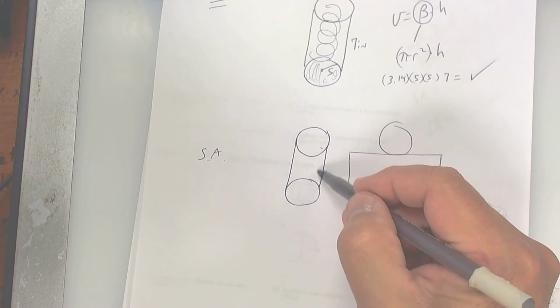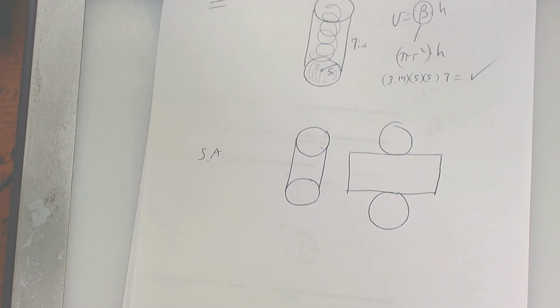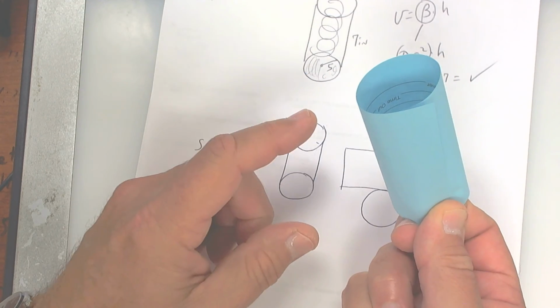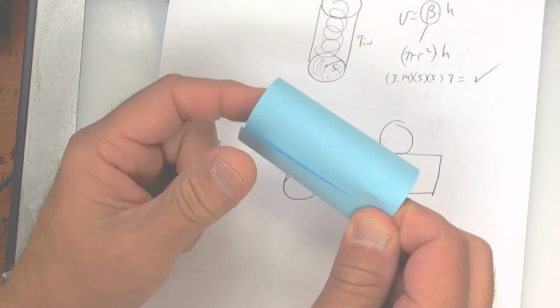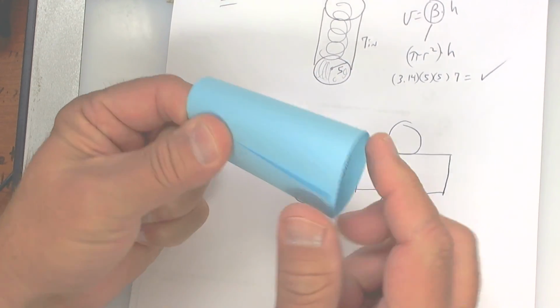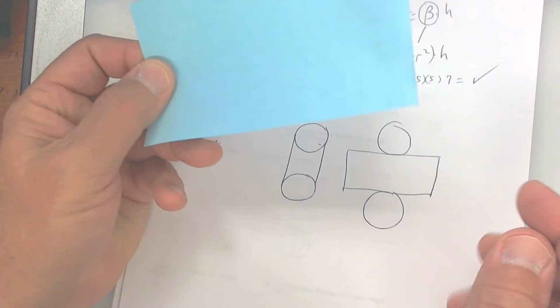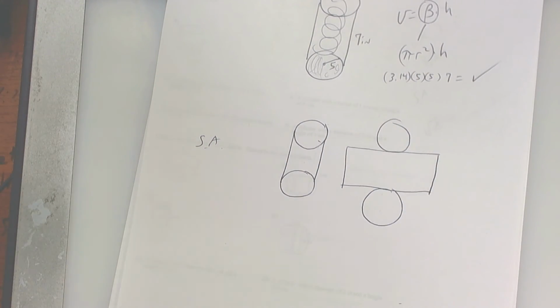And believe it or not, this is a rectangle. And you might say, well, how is that so? Well, good question. Let's take a look at this cylinder right here. I just took a paper and made it into a cylinder. If you look at this cylinder, you have a circle here and you have another circle here. And if you open this up, you have a rectangle. So that's what we have here. And this is called a net.